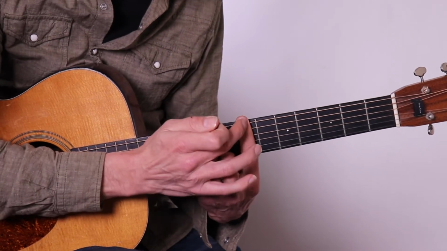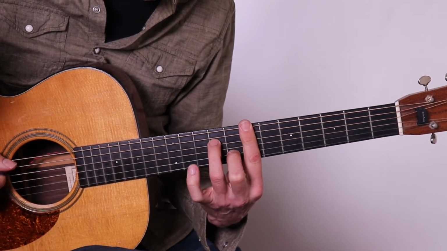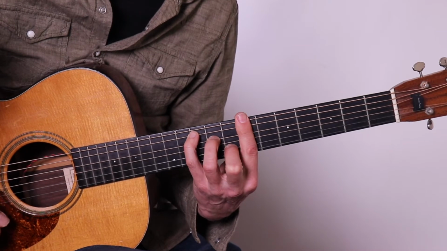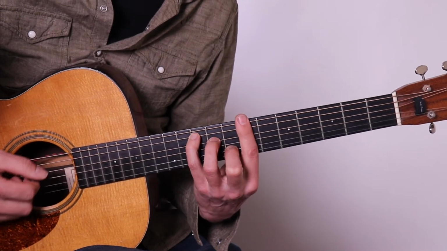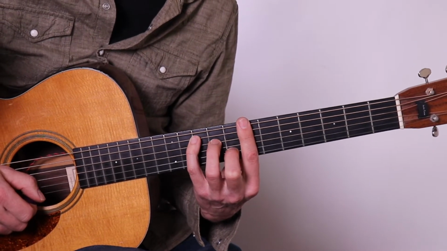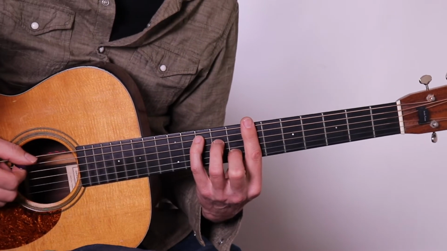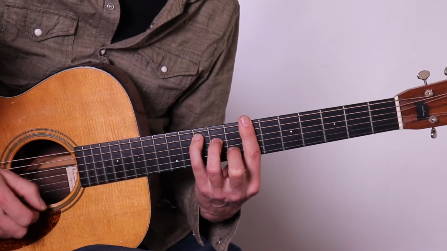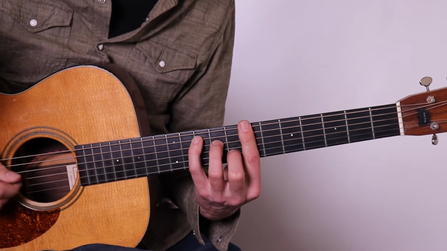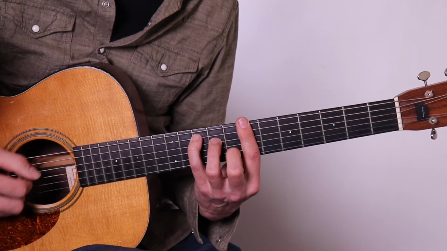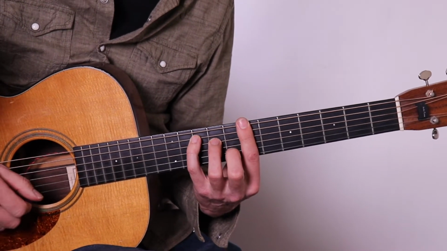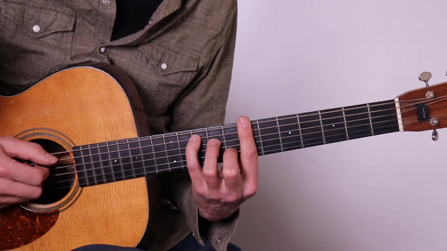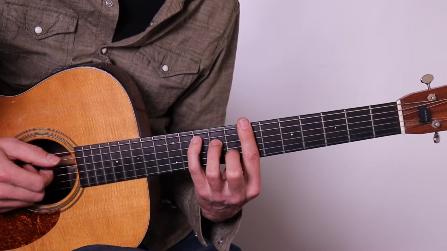If you bar your 1st finger on the 7th fret and you play a C chord here, you actually got a G chord. But those notes of the C shape are all located within that G major shape, in the C shape, but in the G major scale.